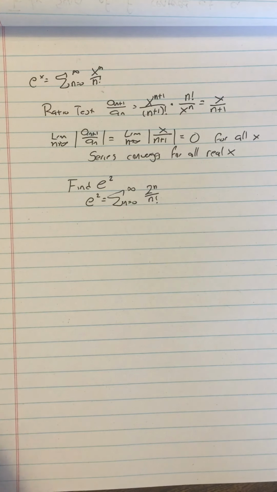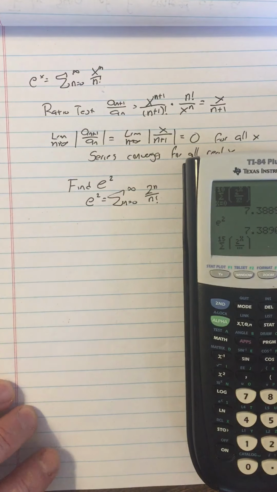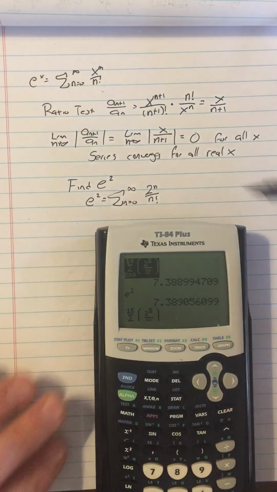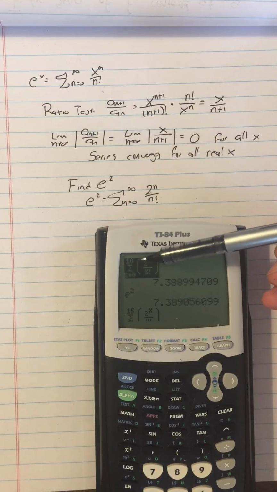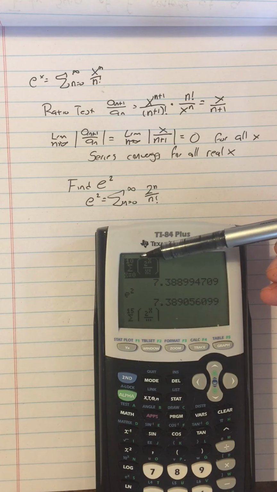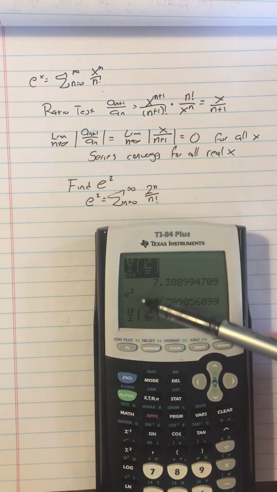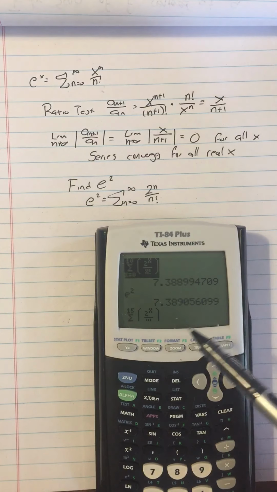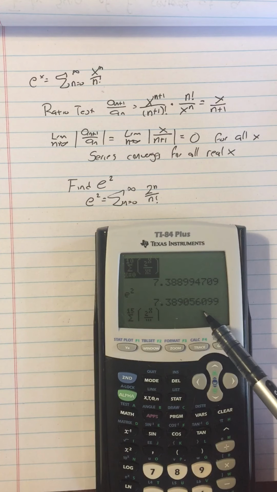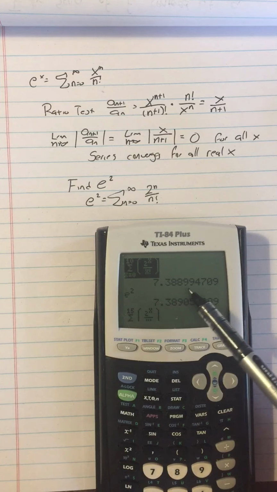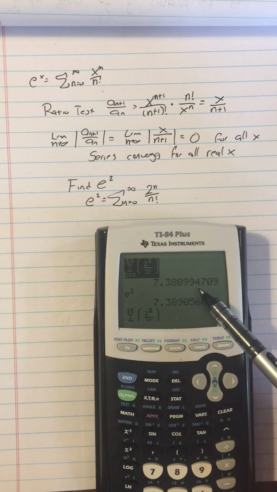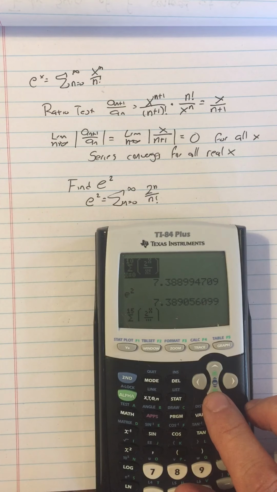All right, so I went ahead and computed some of those. So here's this series evaluated with 10 terms. And here is what you get adding up 10 terms of this series, just 10. And look at what e squared actually is. It's 7.389056099. What we got was 7.388994709. It's pretty darn close for just 10 terms of the series.